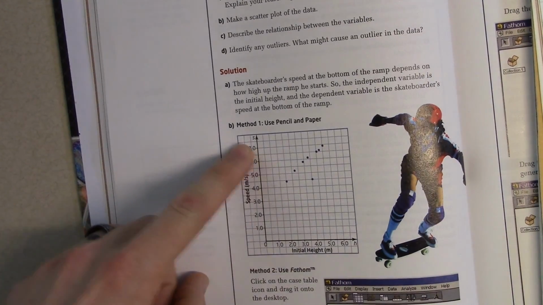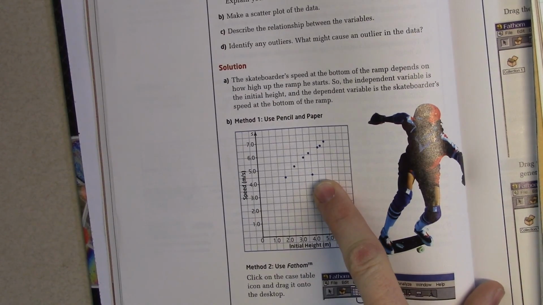All right, so here we can see the scatter plot is created. We can see that there's one outlier, right?